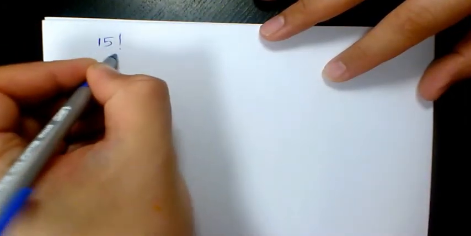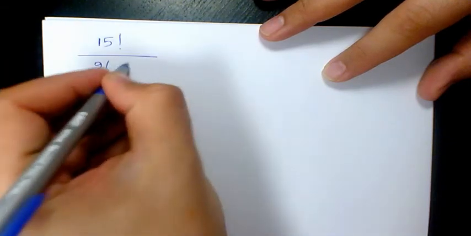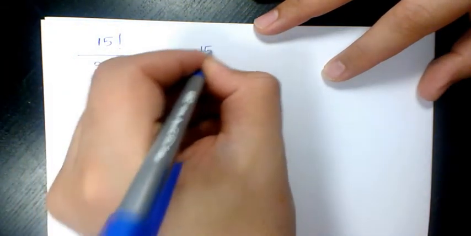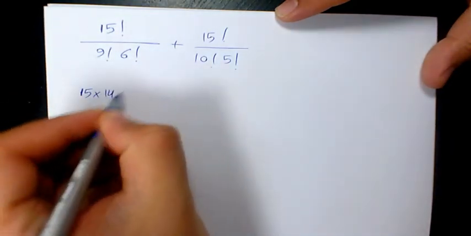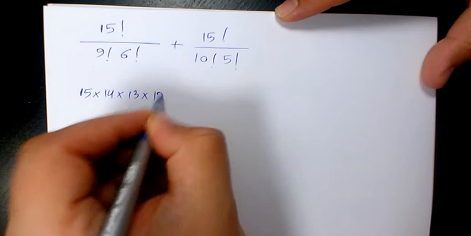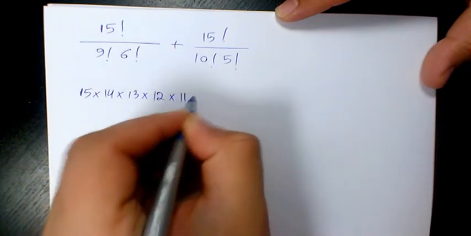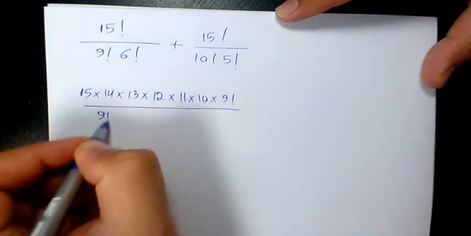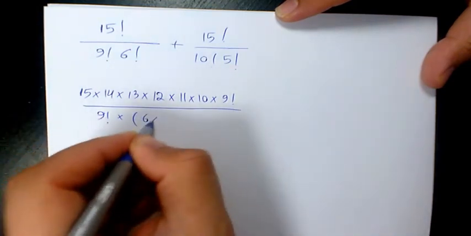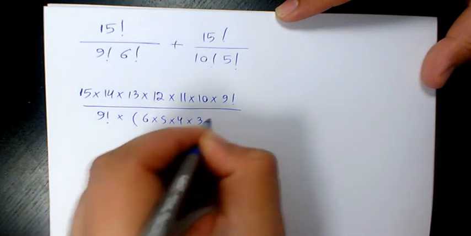Now let's see another type of example. Assume that we have 15! over 9! times 6!, plus 15! over 10! times 5!. In that case, we're going to say that's 15 times 14 times 13 times 12 times 11 times 10 times 9! over 9! times 6 times 5 times 4 times 3 times 2 times 1.